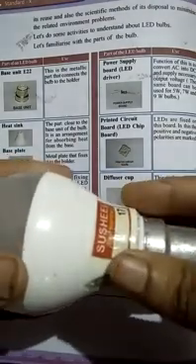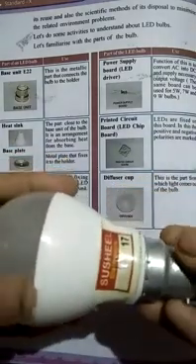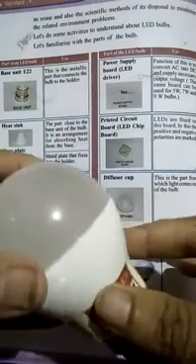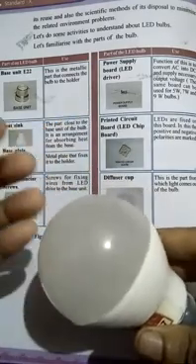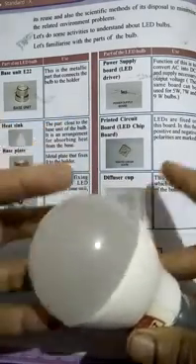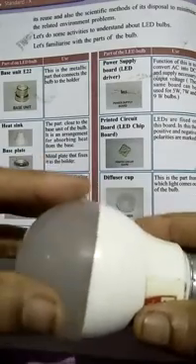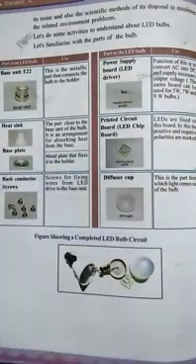The power supply board converts AC to DC, and then the LED chip board is placed inside this. Some LEDs are fixed on the LED chip board, and then the diffuser cup lets the light come out of the bulb. So these are the main parts.